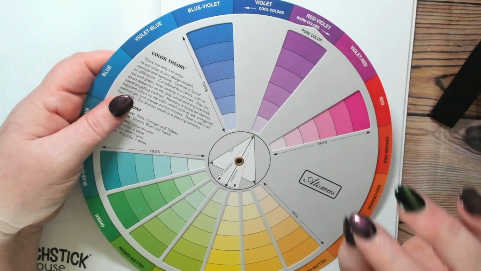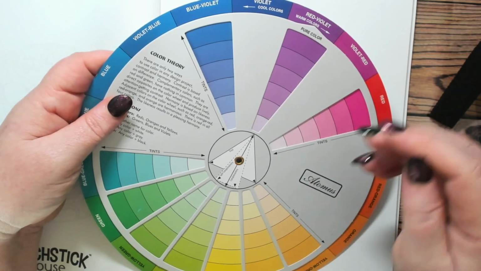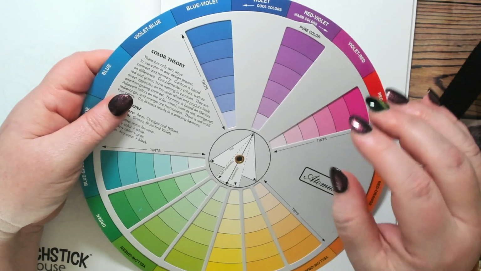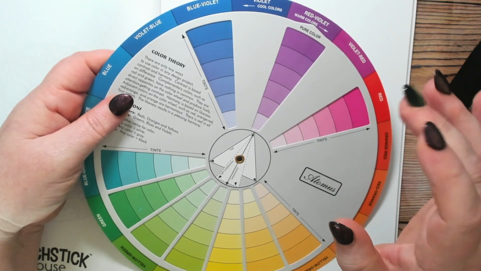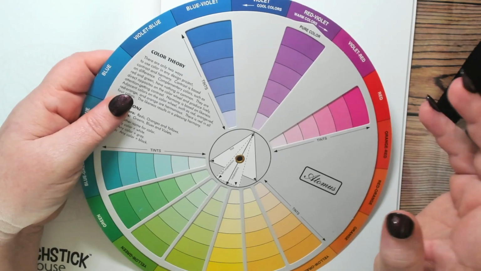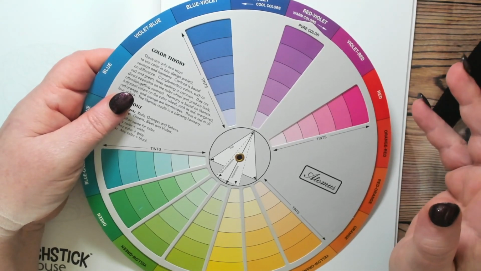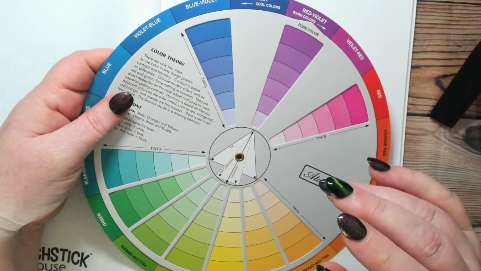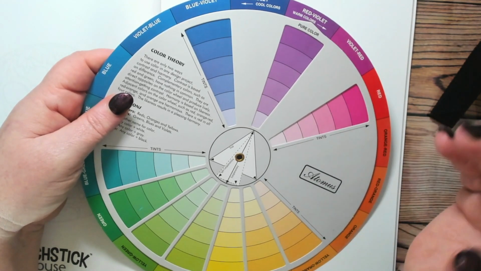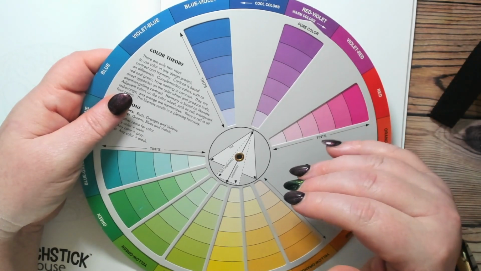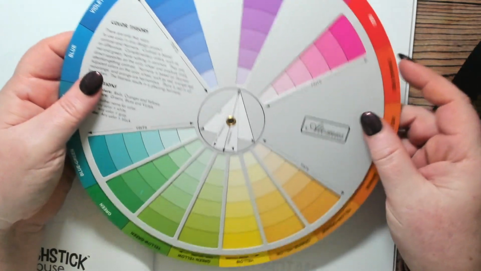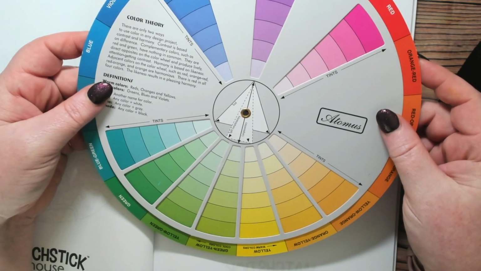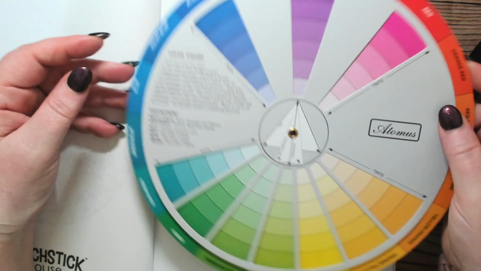Now, for your shadow color, you can also use grays and blacks to give you that shadow as well. I am not fond of that look. I have used it and I do use it for certain colors, but I do prefer the look of a darker color as the shadow than using a gray or a black. So that is my information on color choices.